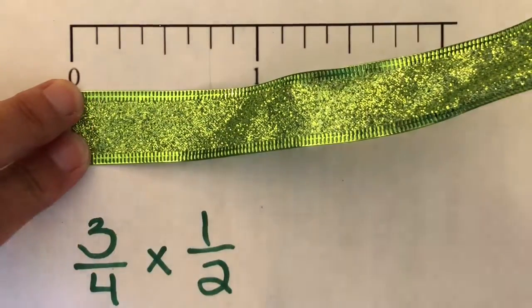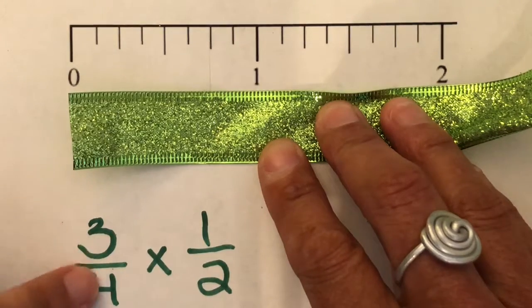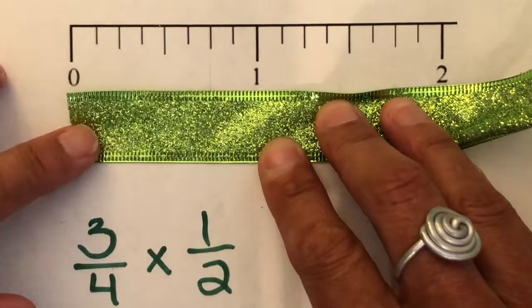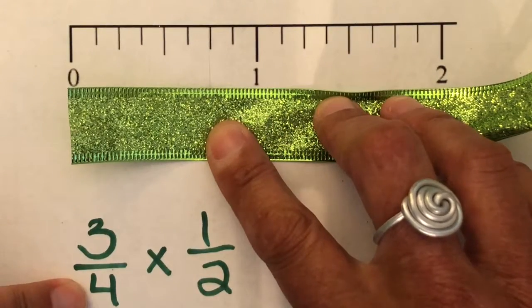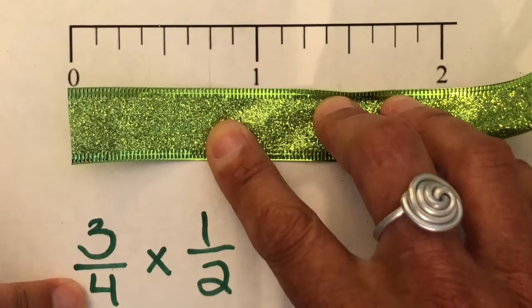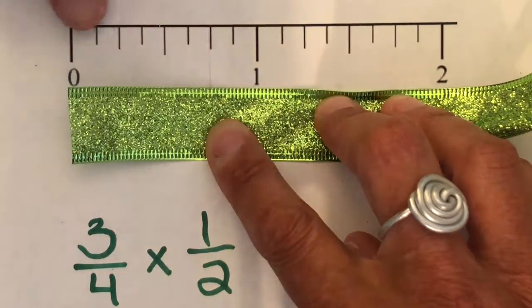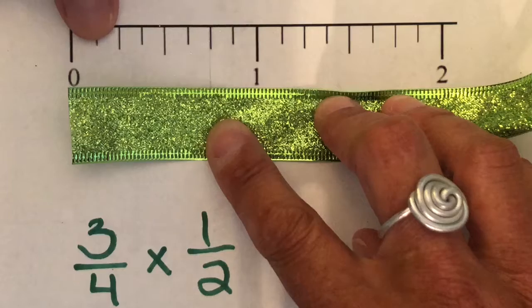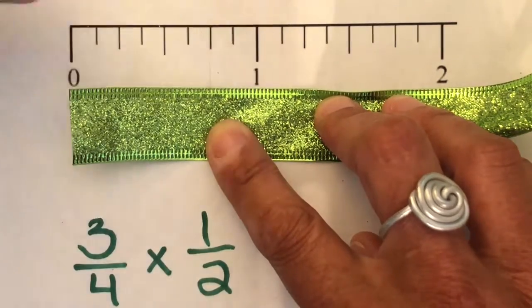So the first thing we're going to do is we need to get a piece of ribbon that is 3/4 of an inch long. And so when I look up here, I remember that this is the unit size of 4. So I know I need to figure out what I have 4 unit sizes of. And so if I notice here, I have 1, 2, 3, and 4.